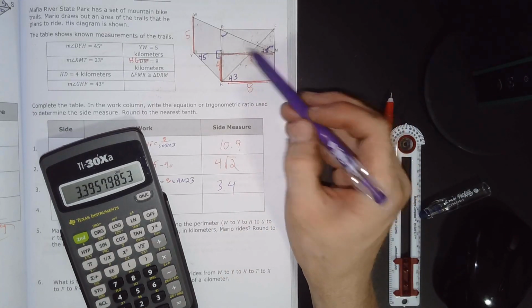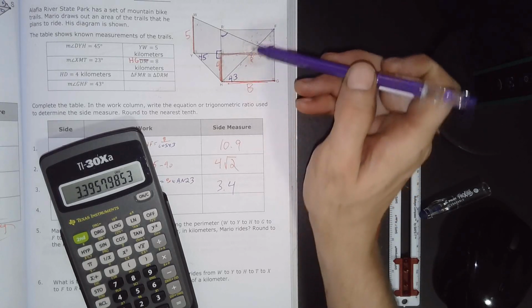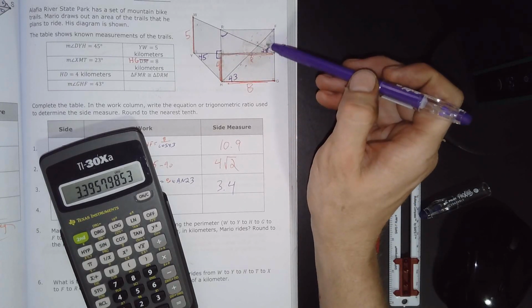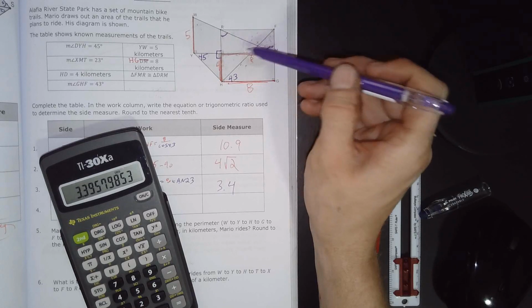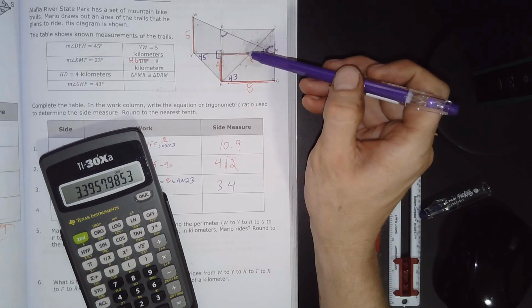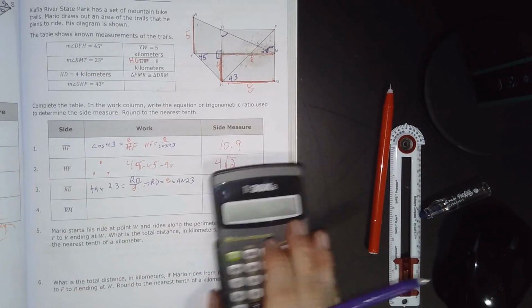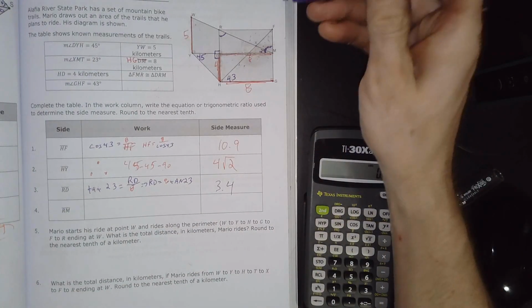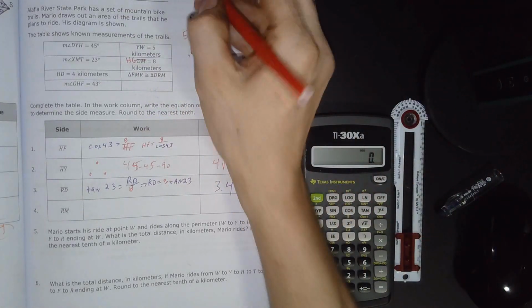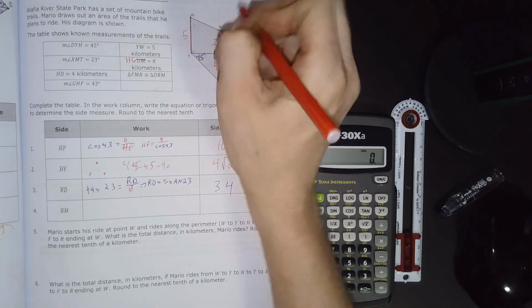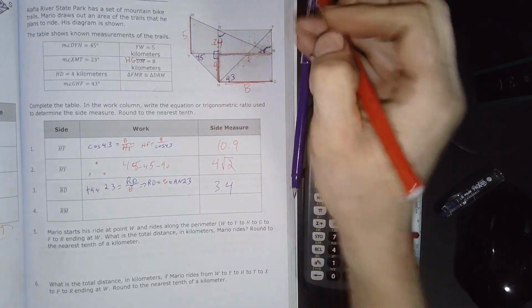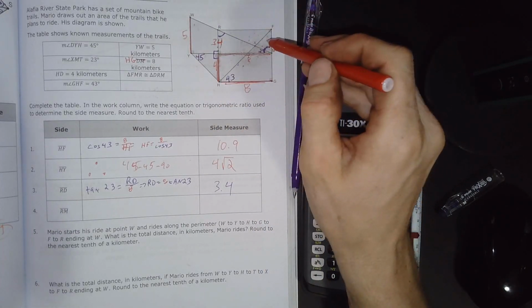Because this is longer than that, and this is the smaller angle of the two, so that should be the smaller length of the two. All right, now we have to figure out what RM is. This is 3.4, and RM is a hypotenuse.